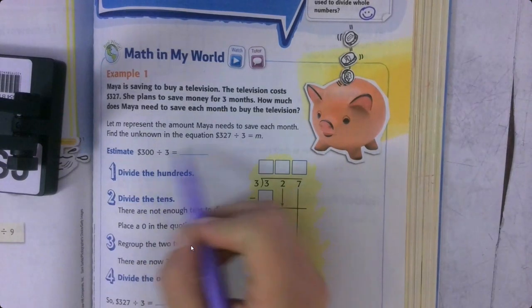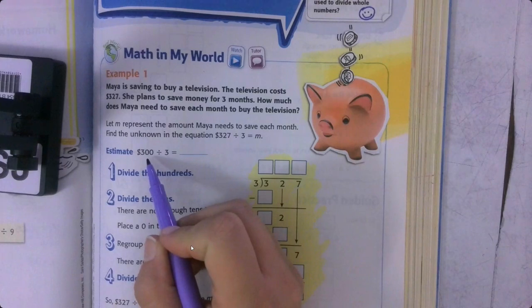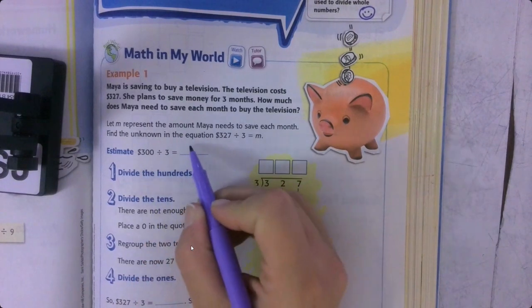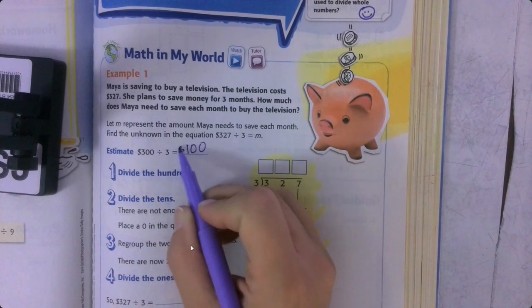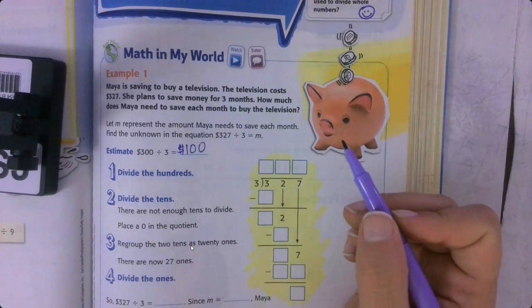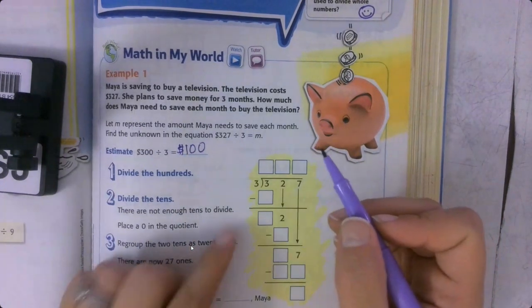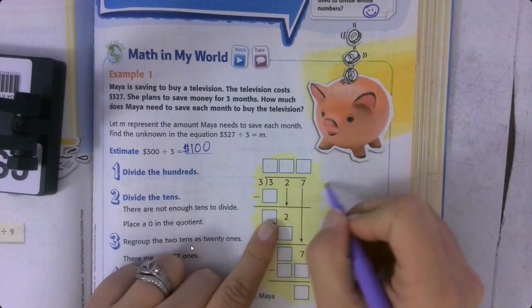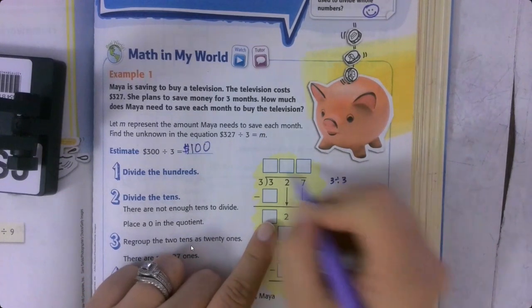We're going to start off by estimating, so we round our 327 to 300. Divided by 3 is 100, so it'll be about $100 a month. First step, divide the hundreds. 3 divided by 3 is 1.